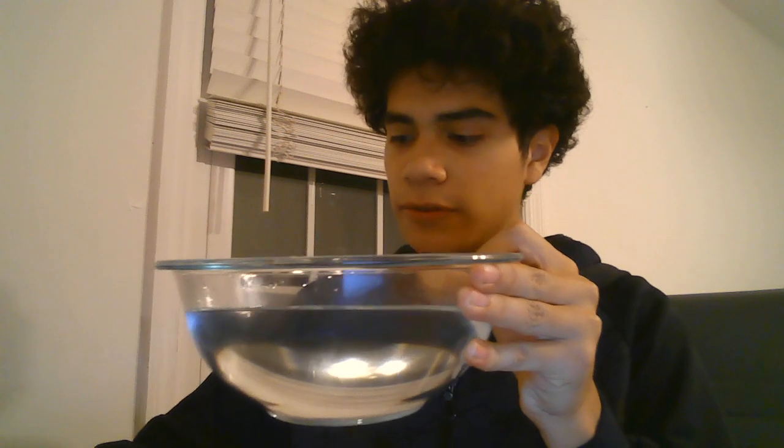Here, I have a walnut. The walnut weighs only 15 grams, which is lighter than the lid, but it is smaller and displaces less water. Now, I will submerge both objects in this container of water. First, I will submerge the walnut. As you can see, the walnut sinks.